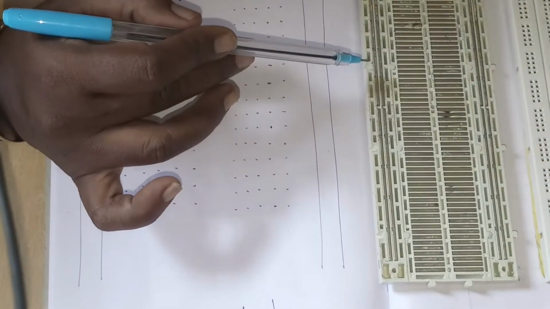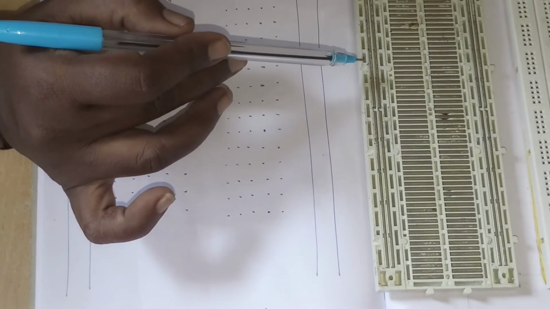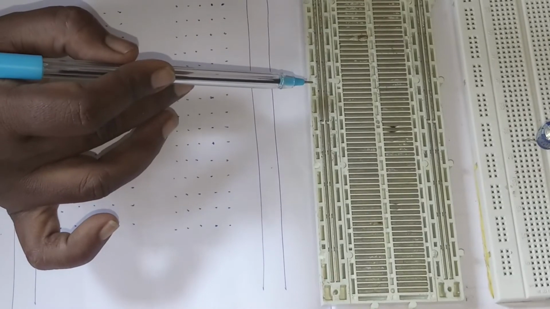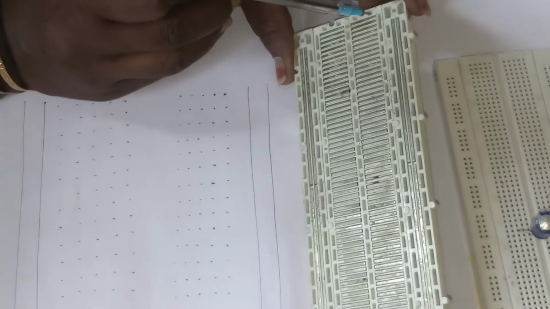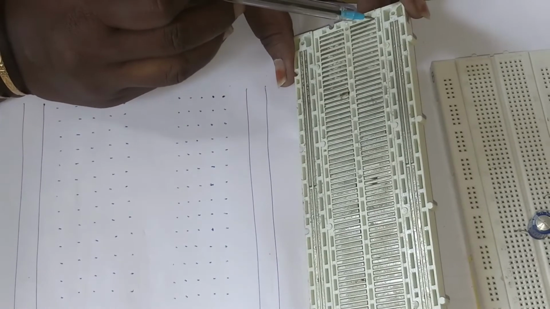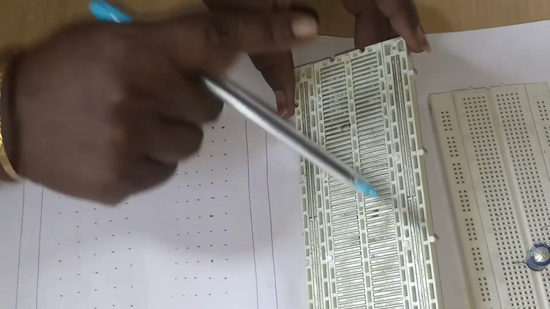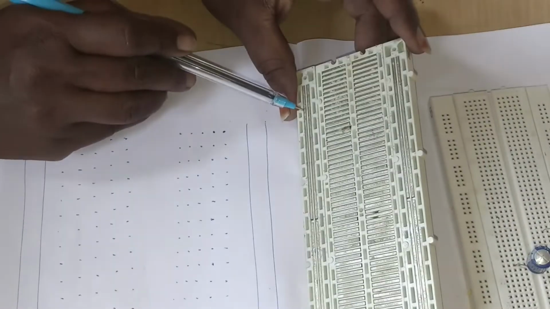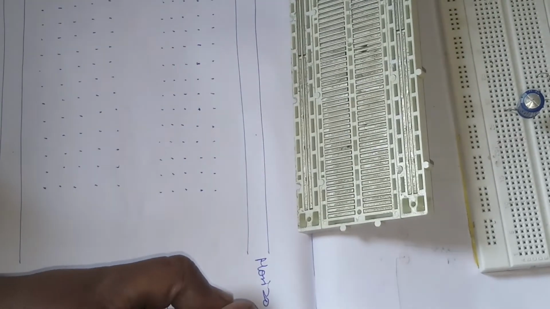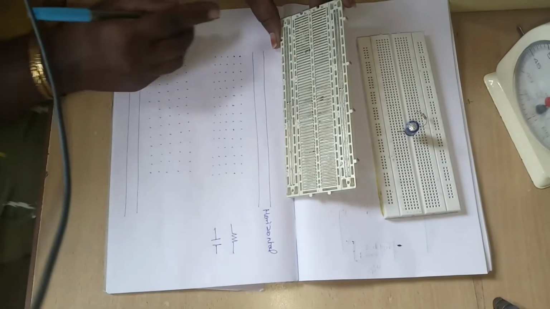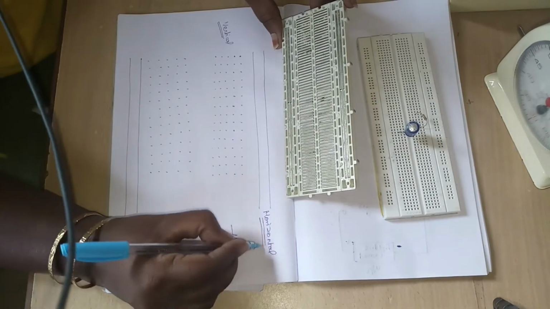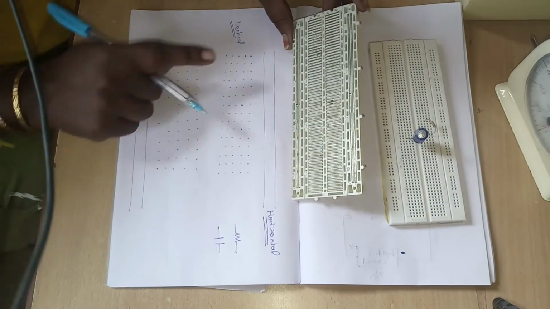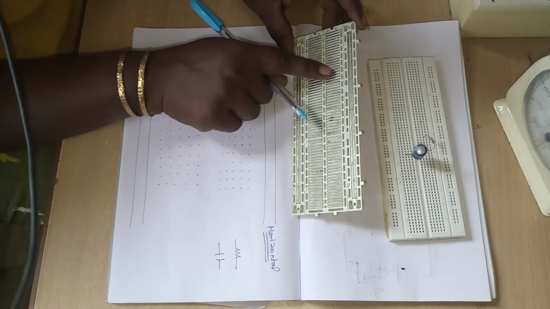And the next set is the center part. You see here some vertical dots we can see. So here 1 2 3 4 5, these 5 dots are connected vertically on the back side. Now you can see, the top and the bottom have horizontal connection, and the center part is vertically connected. All the dots are vertically connected. This is the difference. For our experiment we are going to concentrate only on this vertical part.